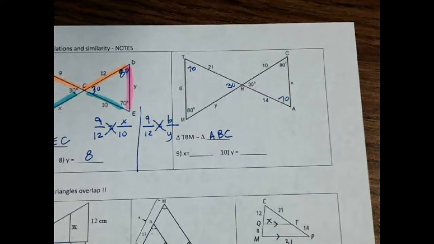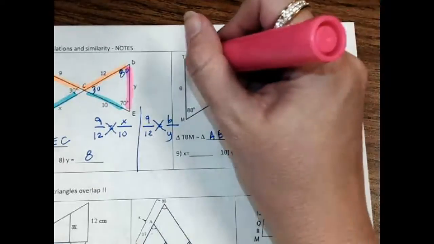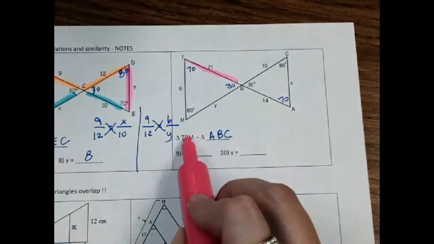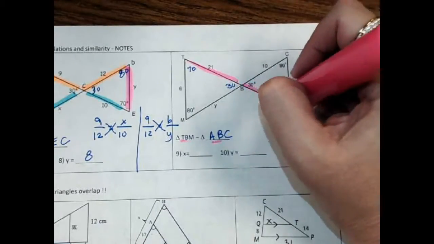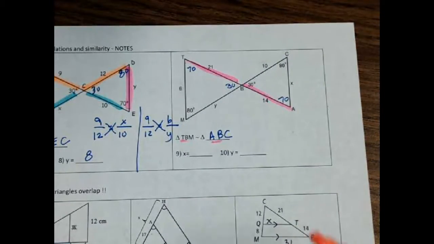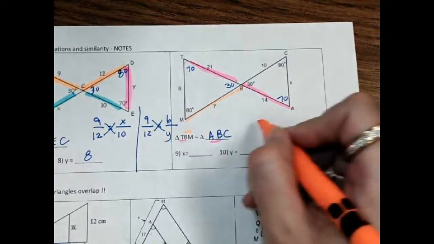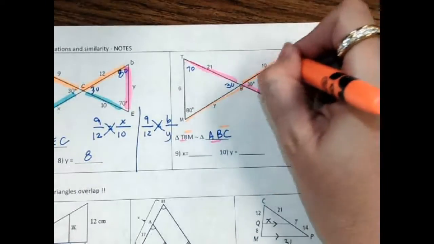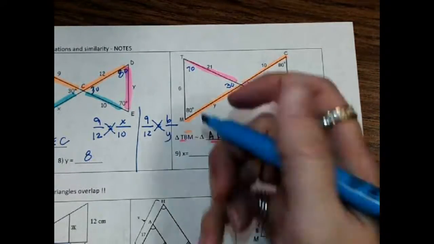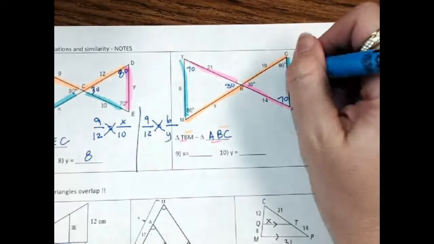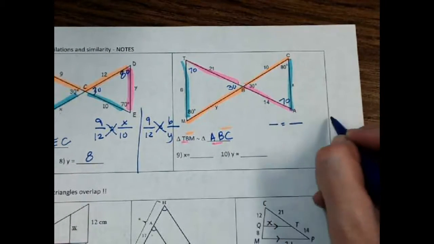So this one is set up a little bit different. TB, that's this side here, TB goes with AB, this side here. BM, that's this one here, BM goes with BC, this side here, and then those outside ones, the vertical ones, go together. Once I've marked my triangle, it's easy to set up my two proportions.